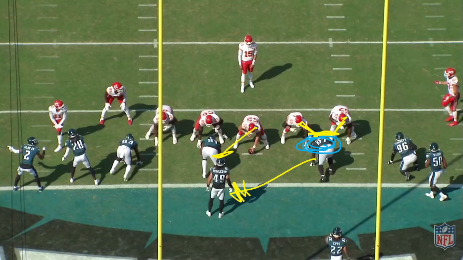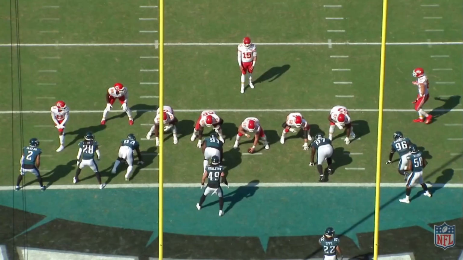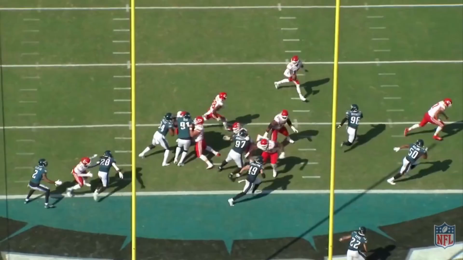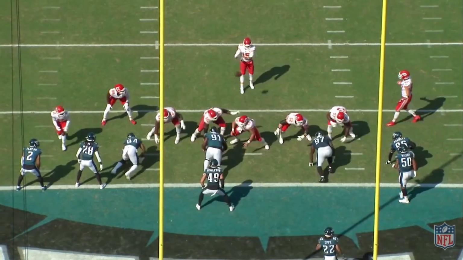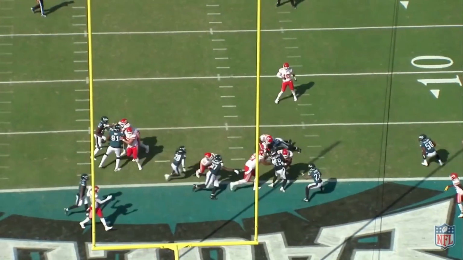So now we're here, and now we're wrapping to the first play side inside backer. That's the secret sauce here with the gap down stuff. Not complicated at all, but a great opportunity to get a significant horizontal movement at the line of scrimmage. So watch that double team. There it is. Double team. Left guard just says, go ahead and get out of the club with my left hand. Right in behind him.